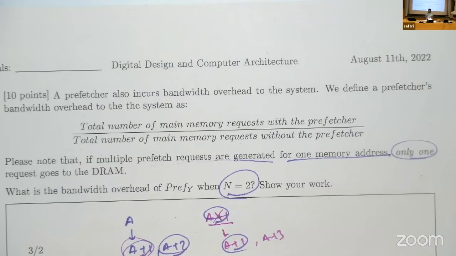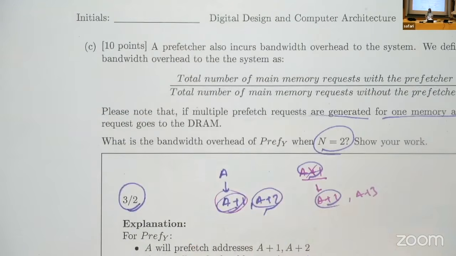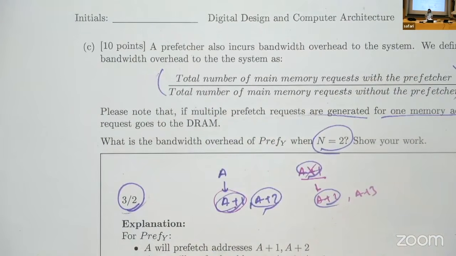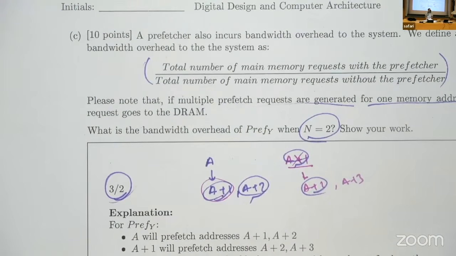If you simulate it like this, you can see that for every 2 memory requests, we will actually end up having 3 memory requests because of the prefetcher. So that's why this overhead in terms of this metric becomes 3/2.